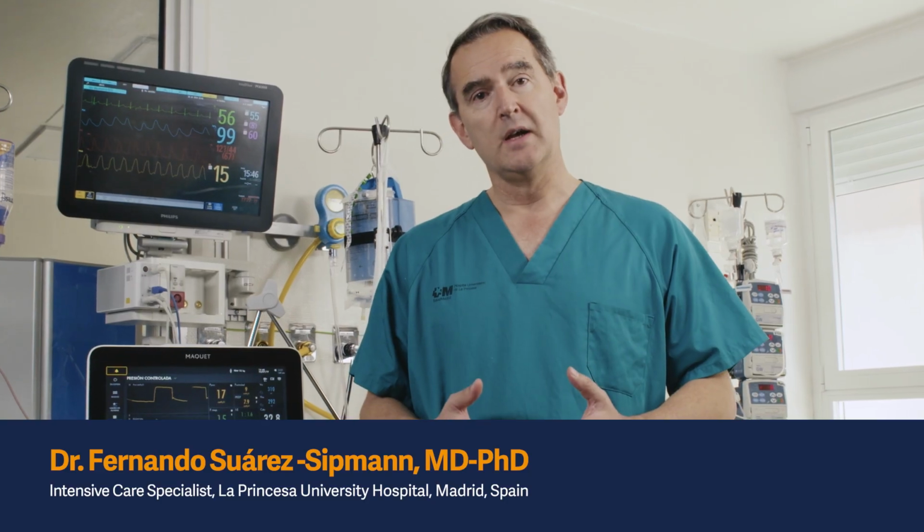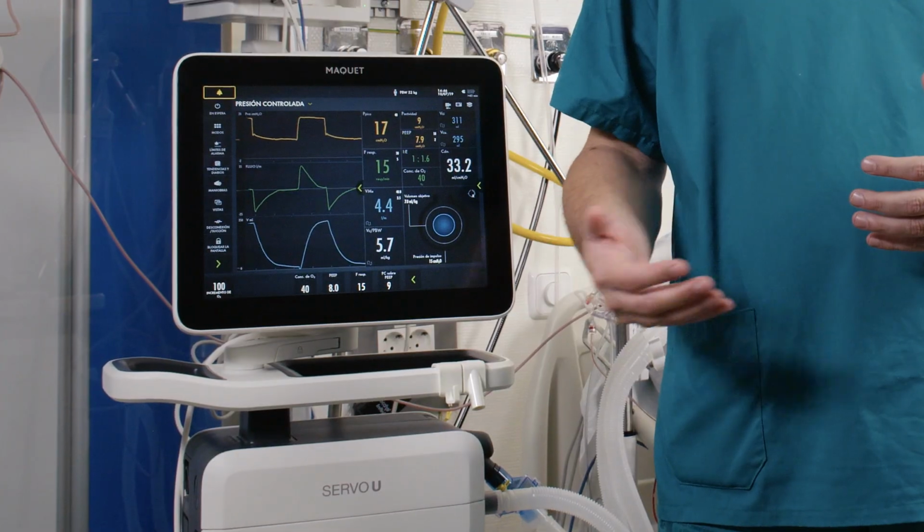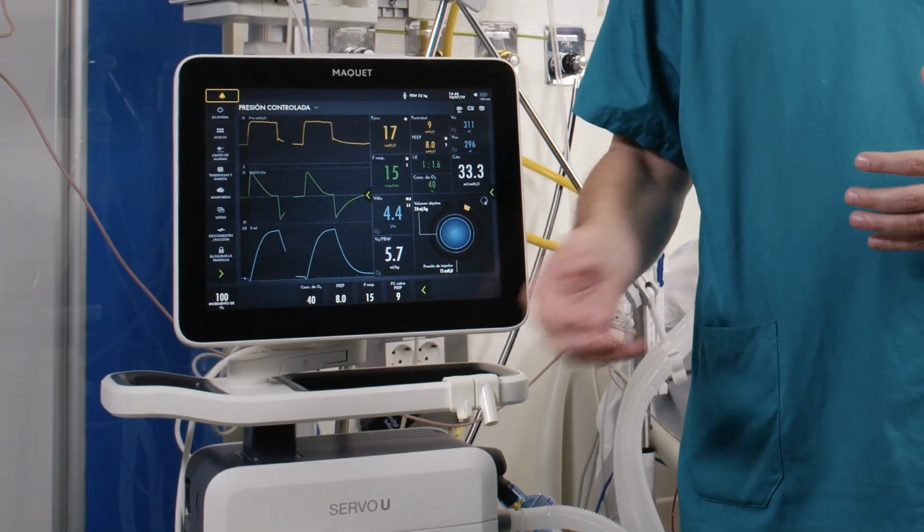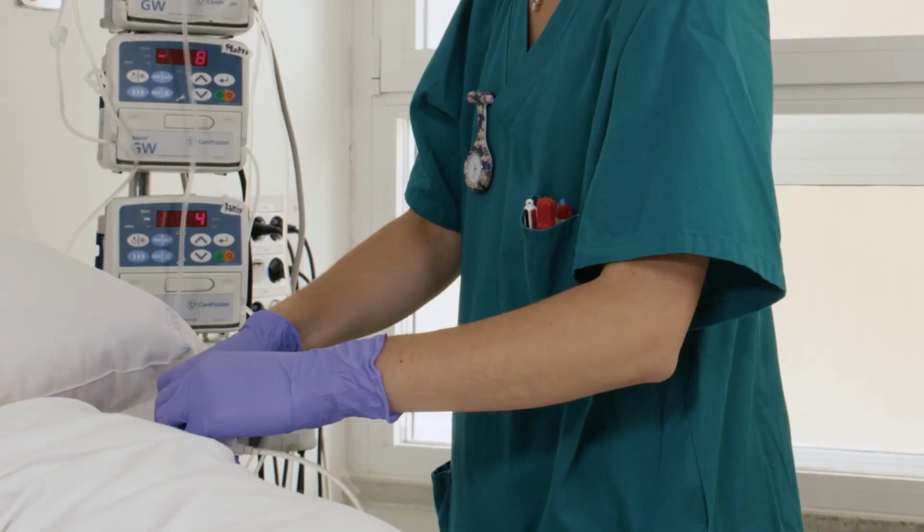So this case is a 71-year-old female patient with no previous relevant medical history. She came to the emergency department 48 hours ago. She had an acute onset of a severe headache. And at the emergency department, she rapidly developed a deep coma. She was then diagnosed in the CT scan of an acute subarachnoid hemorrhage.